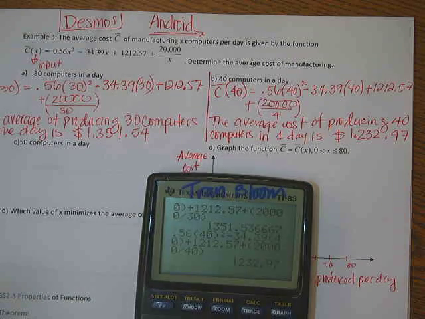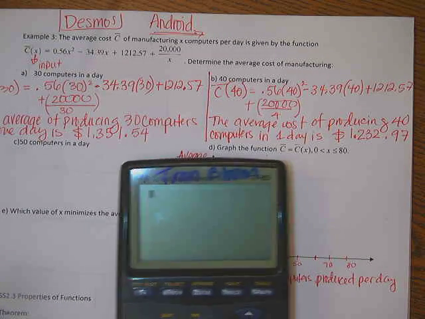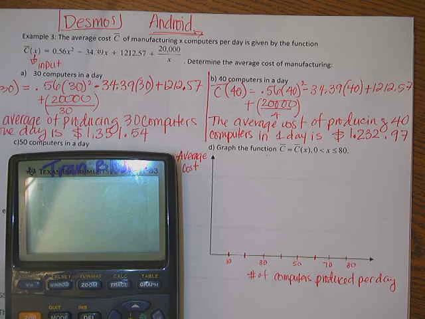So it says graph it. If you don't know how to graph it, I'm going to walk you through this from beginning to end. Hit y equals. I have stuff on there. Clear it out.